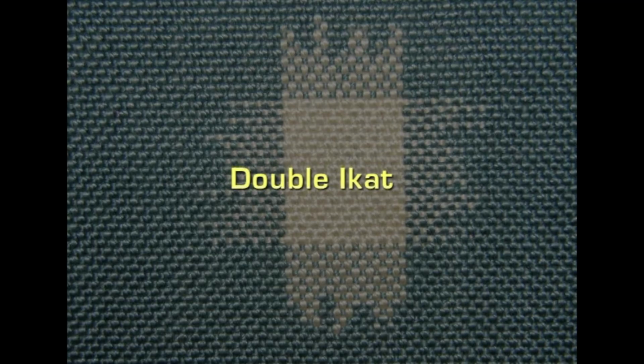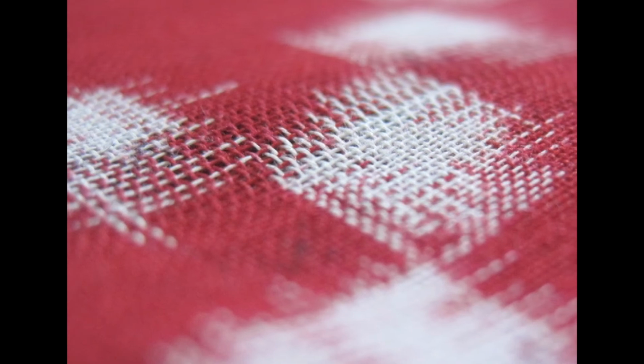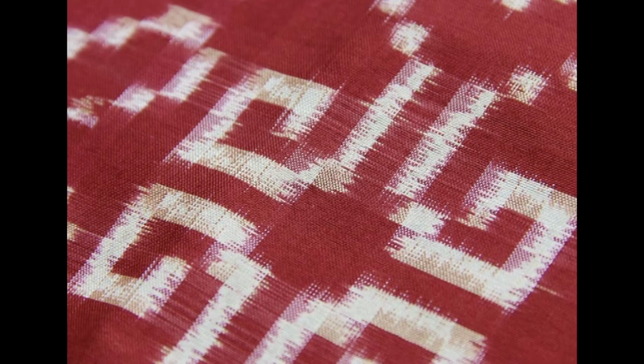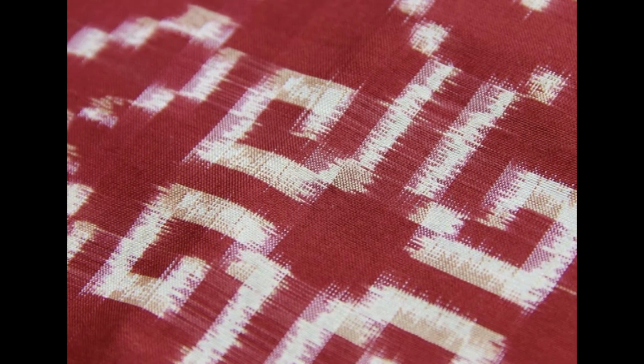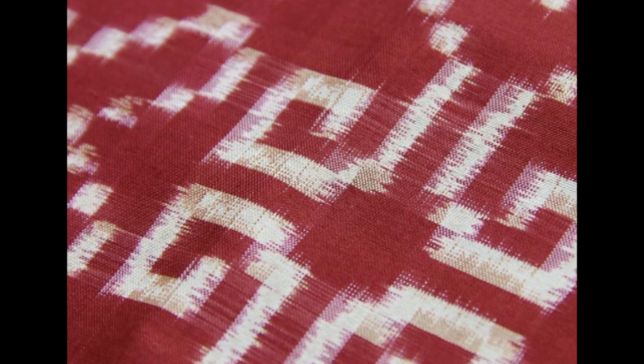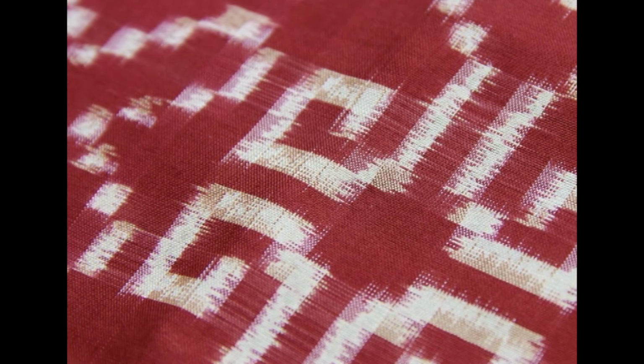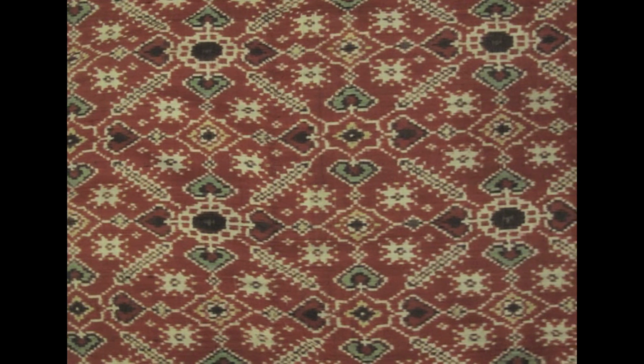Coming to the next type of ikkats, double ikkats. Double ikkat is a technique in which both warp and weft yarns are resist dyed prior to weaving. Double ikkats are most difficult to make and are more expensive than single ikkats. Double ikkat is only produced in three countries: India, Japan and Indonesia. The double ikkat made in Patan, Gujarat in India is the most complicated, called patola.